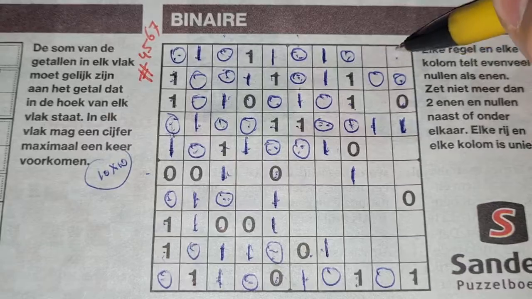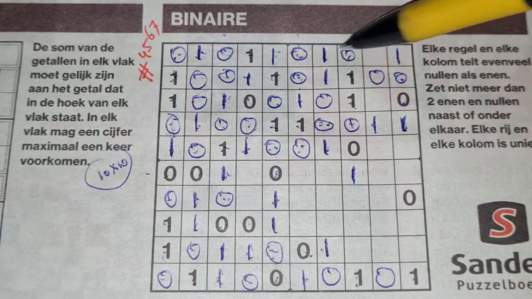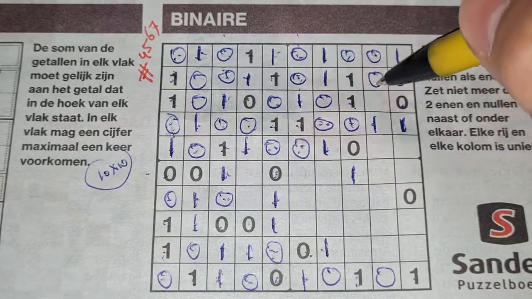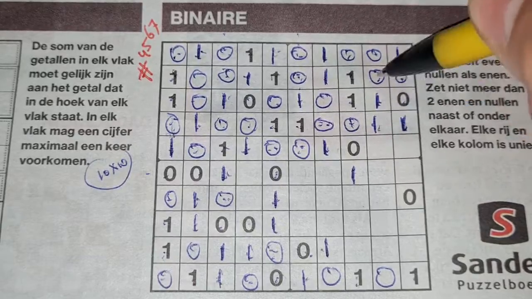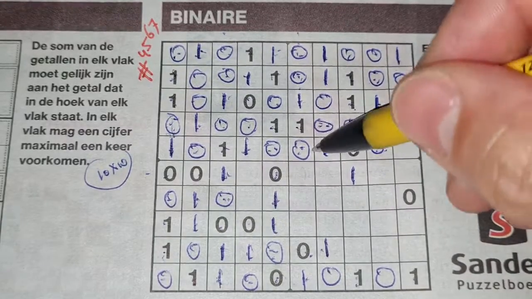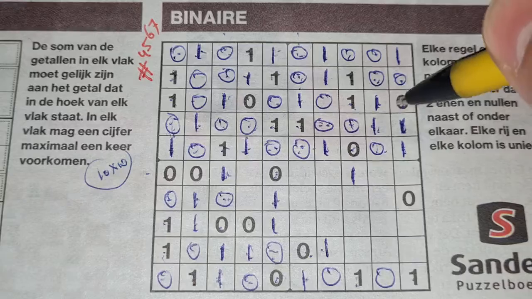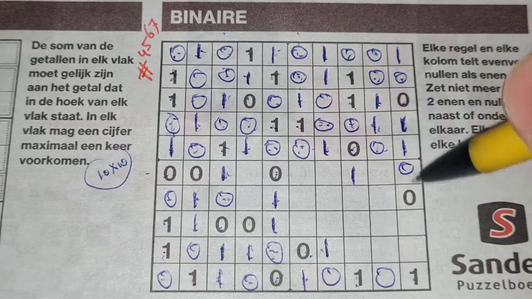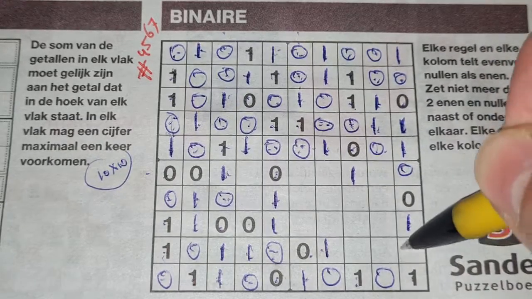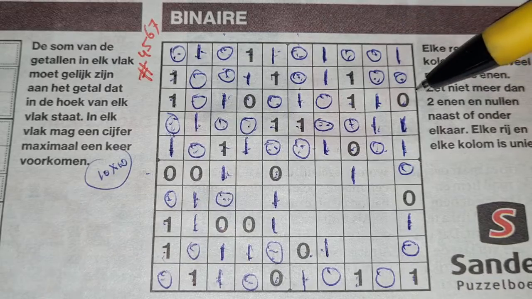Double O, here one, there one. 5 ones, so the rest are O's. Double O, here one, there one. Double one, here no, there no. Double O, here one, there one. Double one, here no, there no. Double O, here one, there one. Between two ones comes an O.